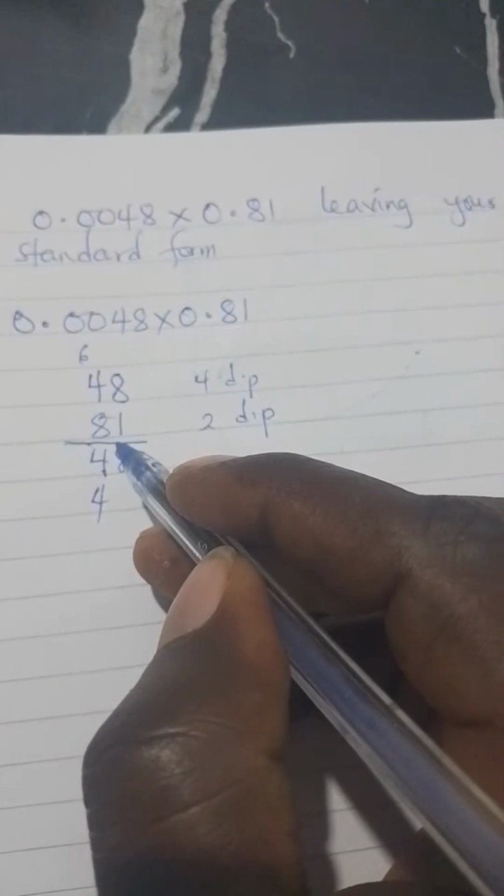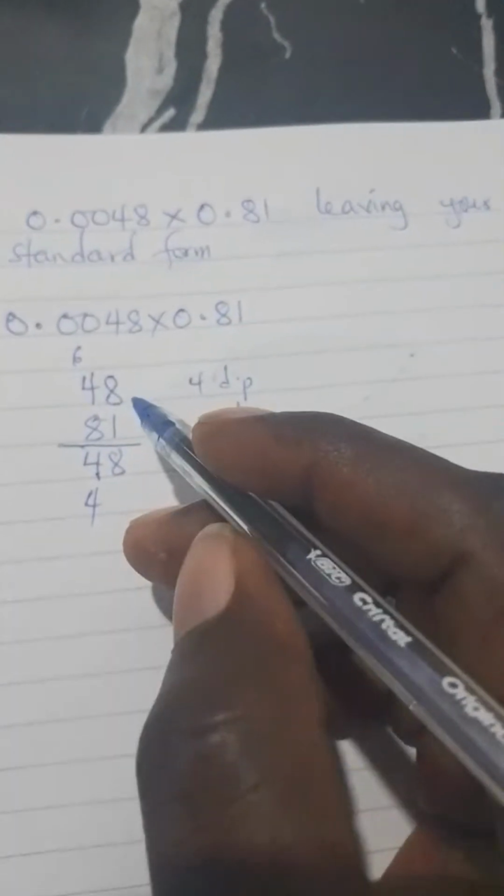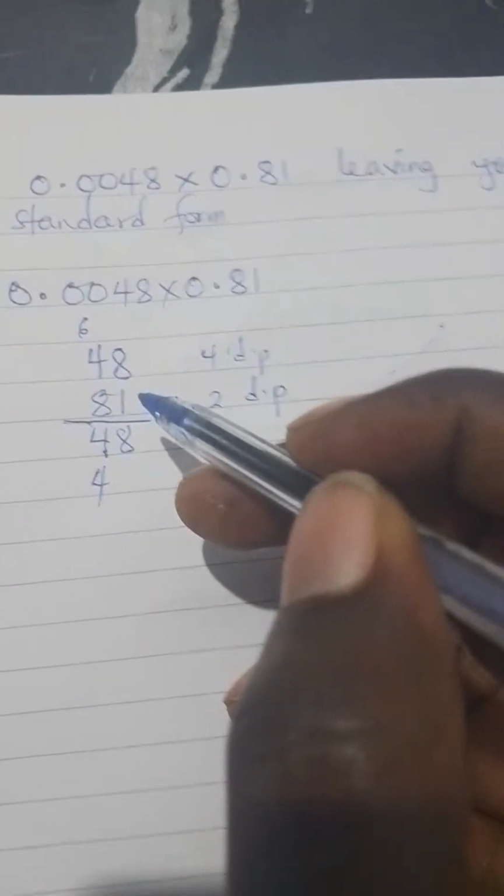So to multiply this, 1 by 8 is 8, 1 by 4 is 4, 8 by 8 is 64, so 4, the remainder is 6. We have 8 by 4, that will give us 32. 32 plus 6 is 38. So we get 3888.